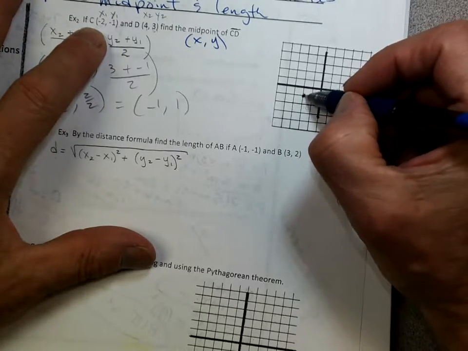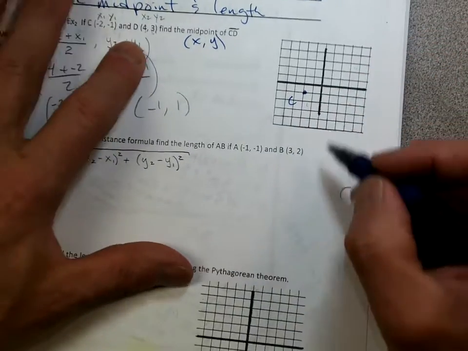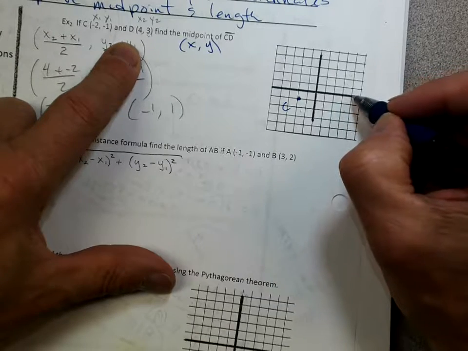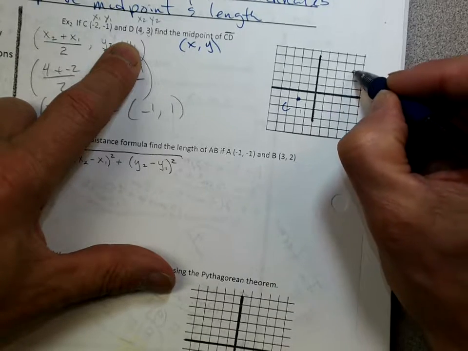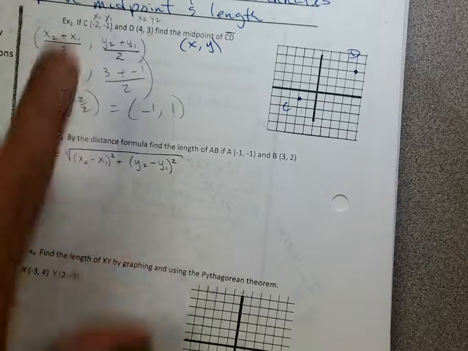-2, -1. There's C. 4, 1, 2, 3, 4. 1, 2, 3. There's D. All right?